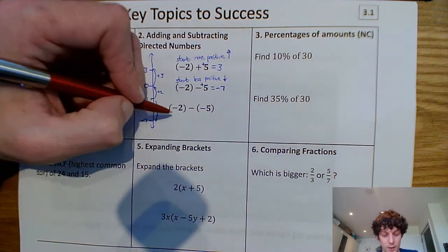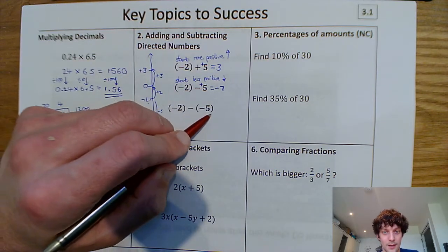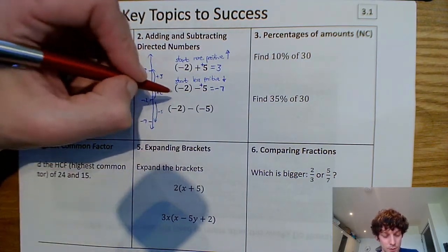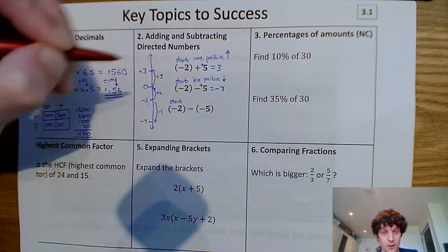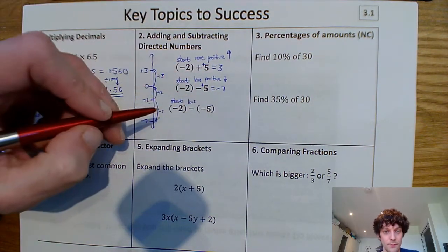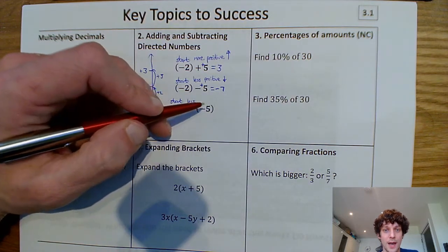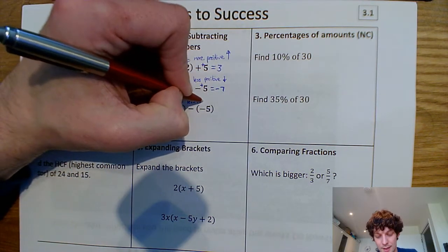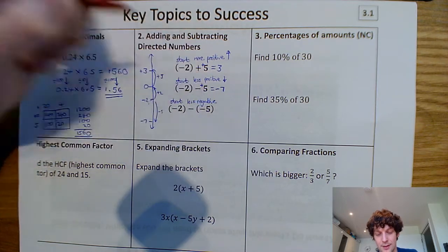And the last one, I've got negative 2 subtract negative 5. So this negative 2 is my starting point. So I'm starting at negative 2. I'm subtracting, so I'm getting less of something. But now I'm subtracting negative 5, so my number is getting less negative.